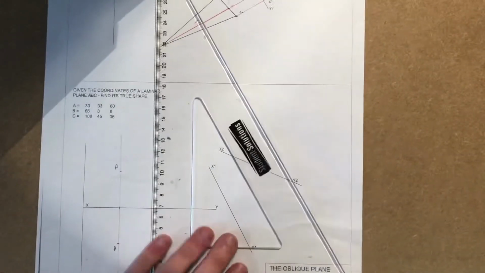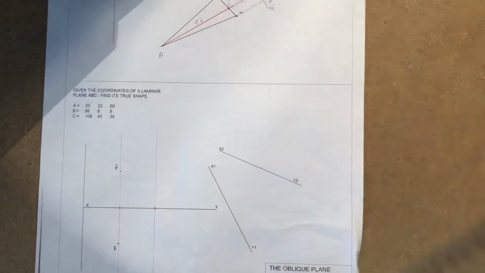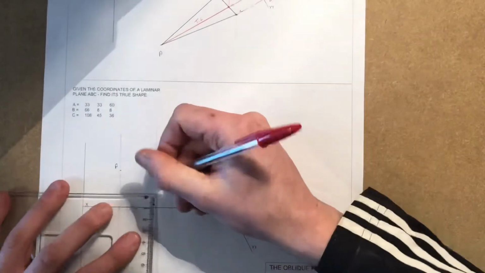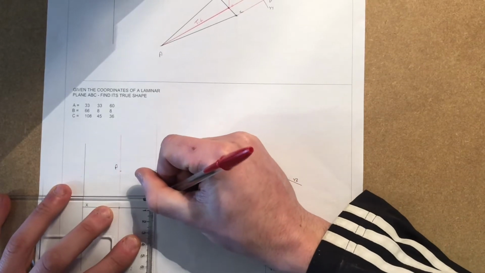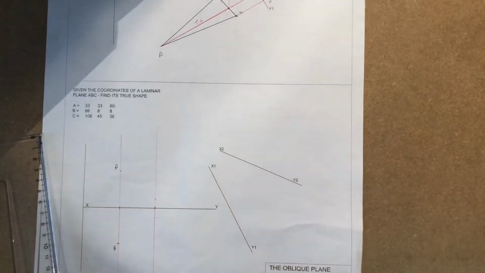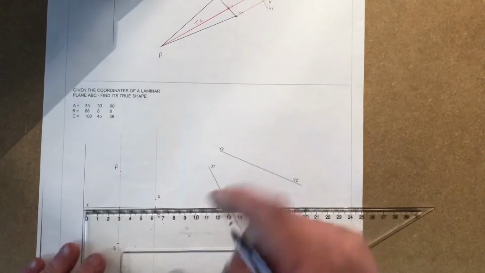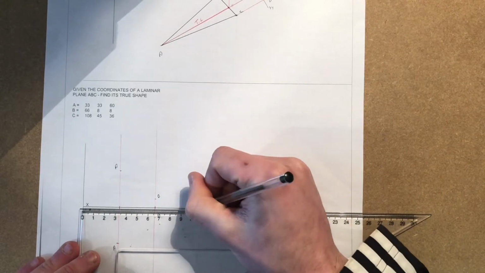Okay, so I'm going to draw the distance for point B, which is out 66. Draw it up and draw it down. Point B goes up 8 and comes down 8. Okay, and again that's point B. Point C then is out 108.